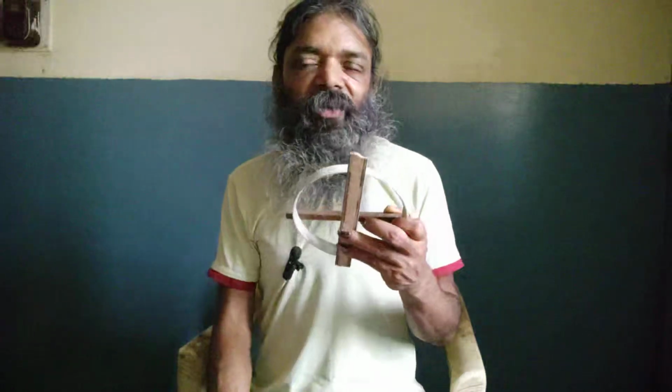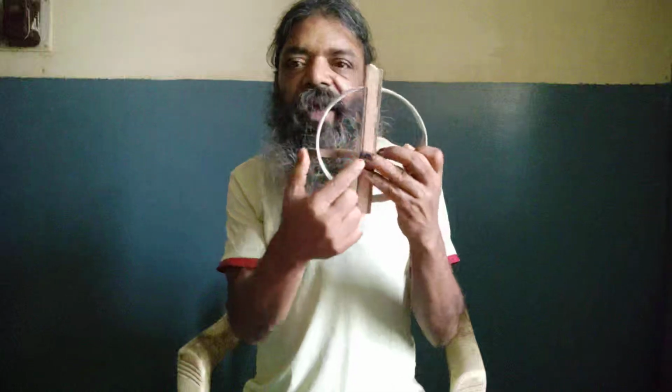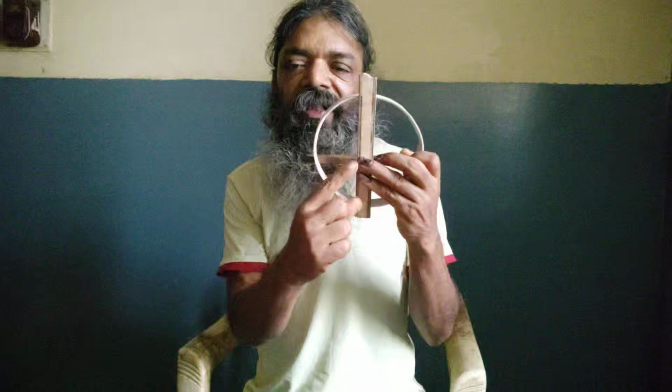This is the xy plane. This is the origin and this is the circle. The equation of the circle is x square plus y square equal to a square. a is the intercept on the x-axis, and a is the intercept on the y-axis. This length is a. What is the area of the circle?